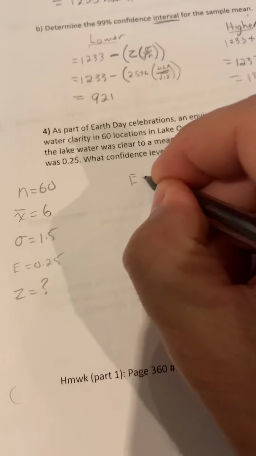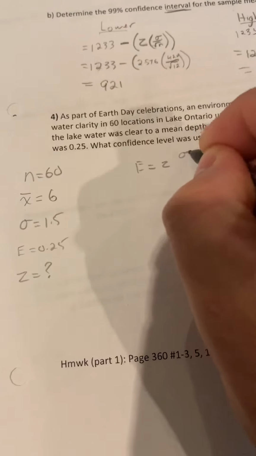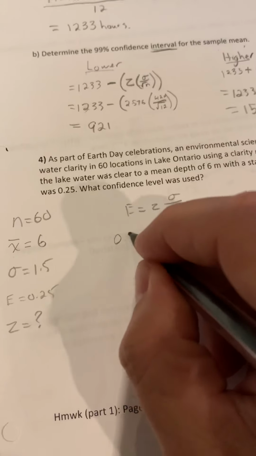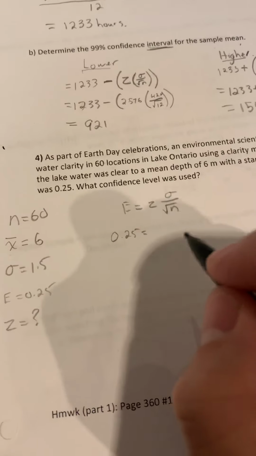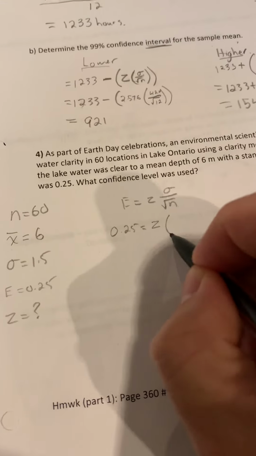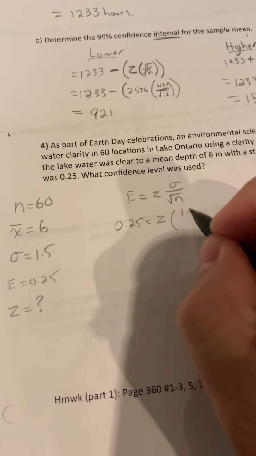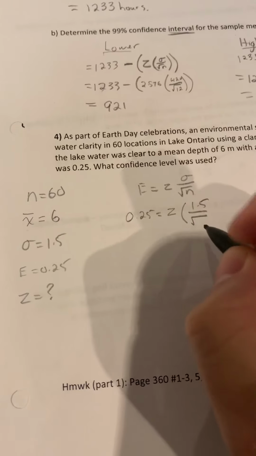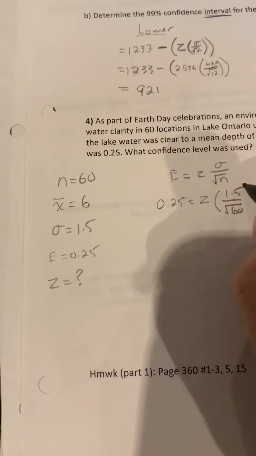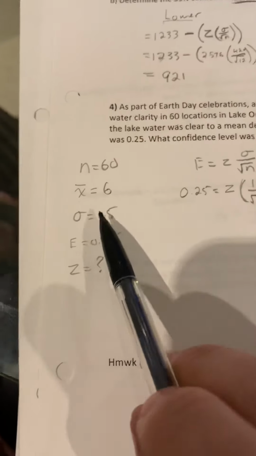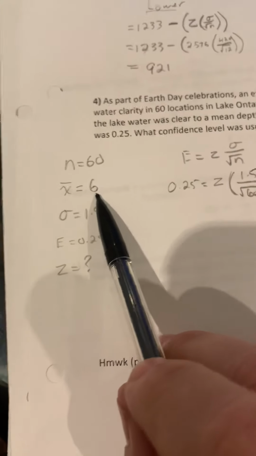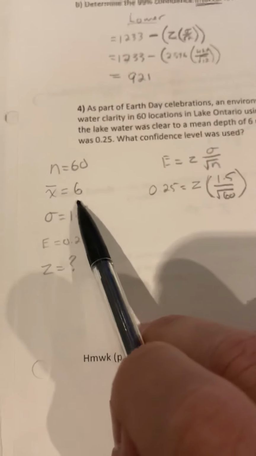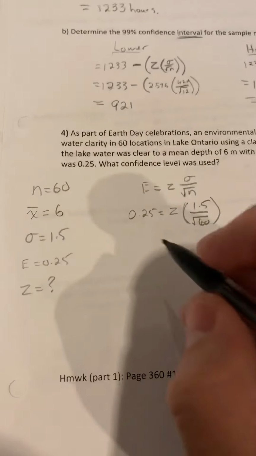So let's write that out. So E equals Z, standard deviation divided by square root of N. So our E is 0.25. Z we do not know. Standard deviation is 1.5 and square root of N, which is square root of 60. Okay, in this case, we didn't need to use our average. It's just a number that was given that we do not need to use.